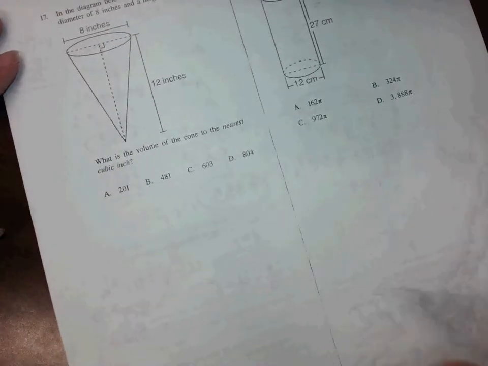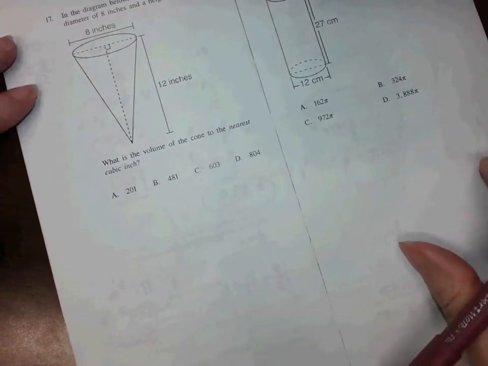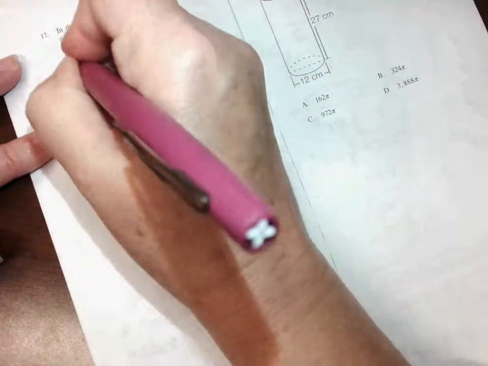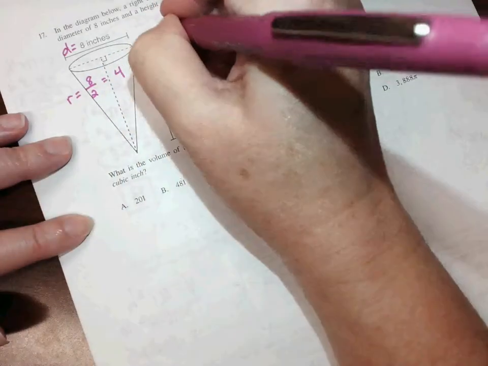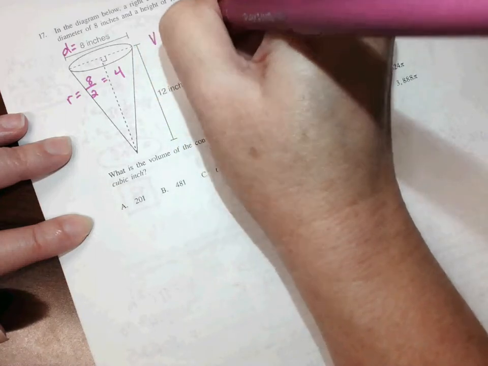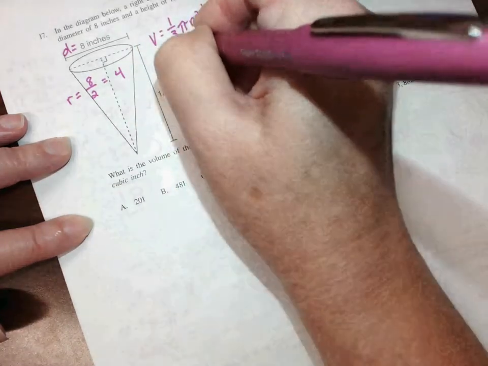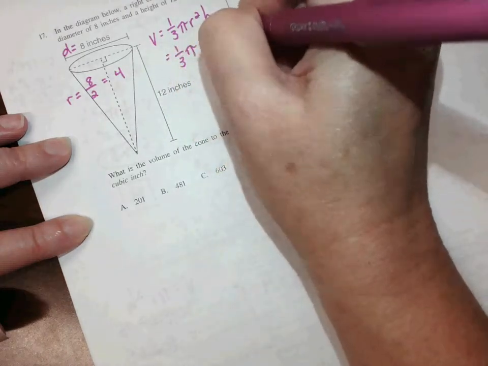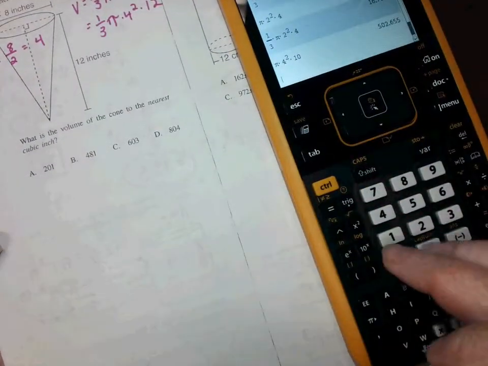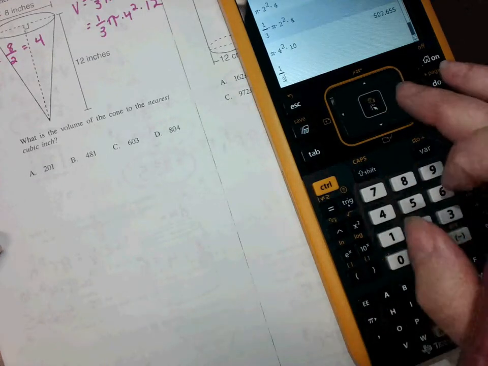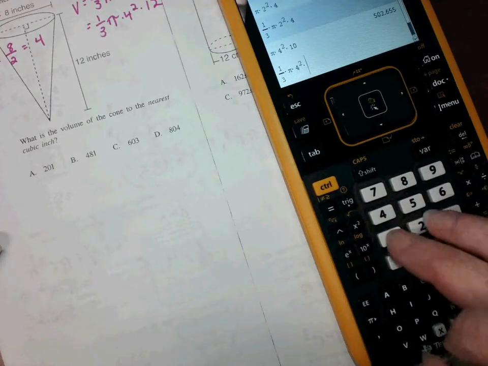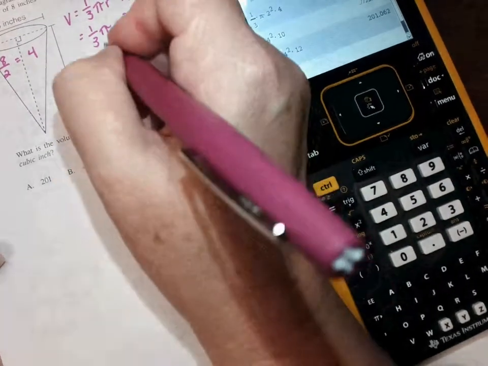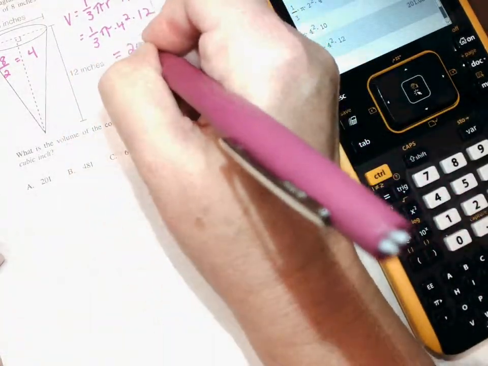Okay. 17. In the diagram below, a right circular cone has a diameter of 8 inches. So this is my diameter. That means that my radius equals 4. It's a cone, so my formula is 1/3 pi r squared h. Fill it in, 1/3 times pi times 4 squared times 12. Get out the calculator. 201. And that's as far as they rounded.